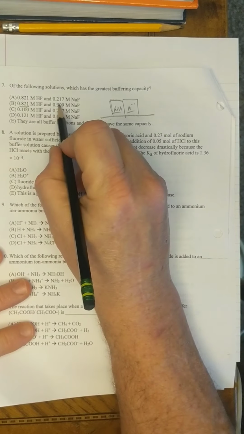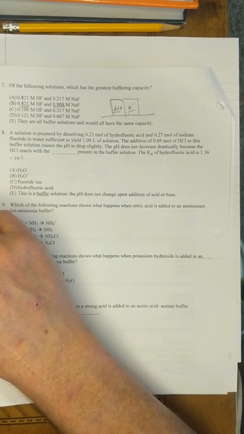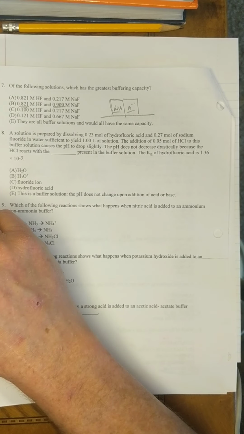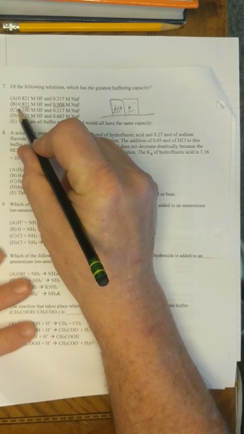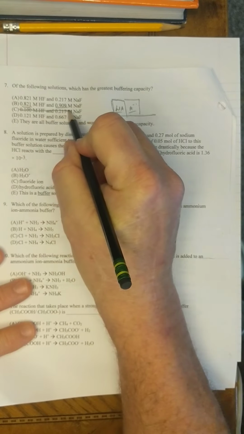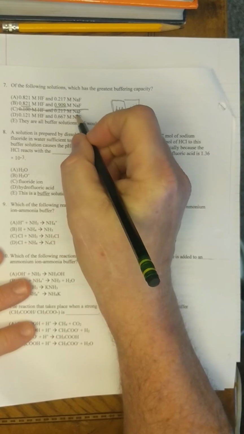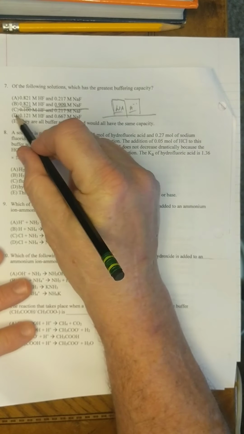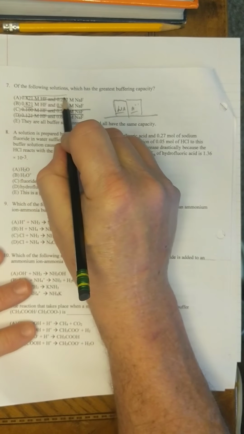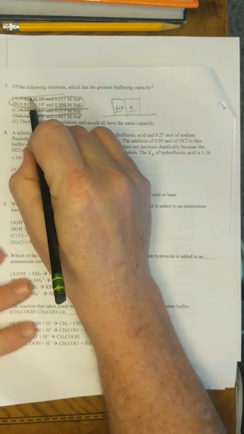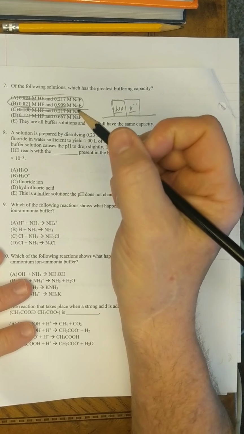So I'm looking at 0.0821 and 0.919. These are both the highest numbers here. This is just a lower number. These are lower numbers. So B, they're both relatively high. That would give you the most buffering capacity.